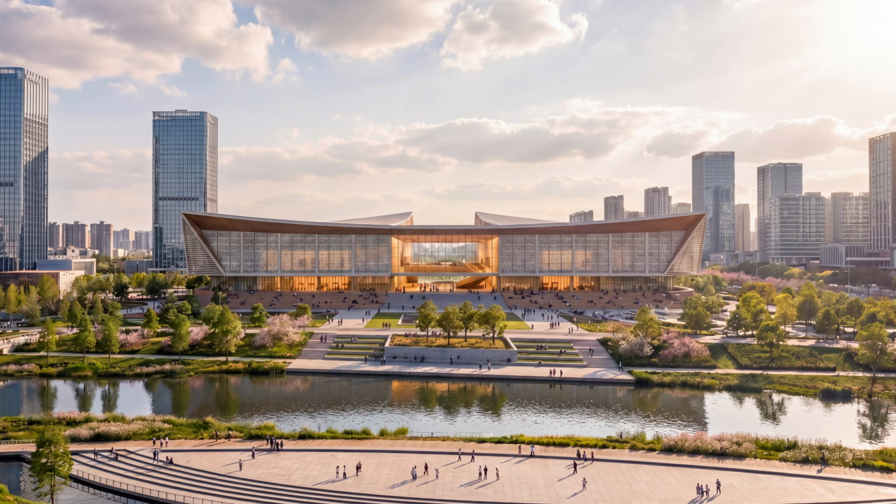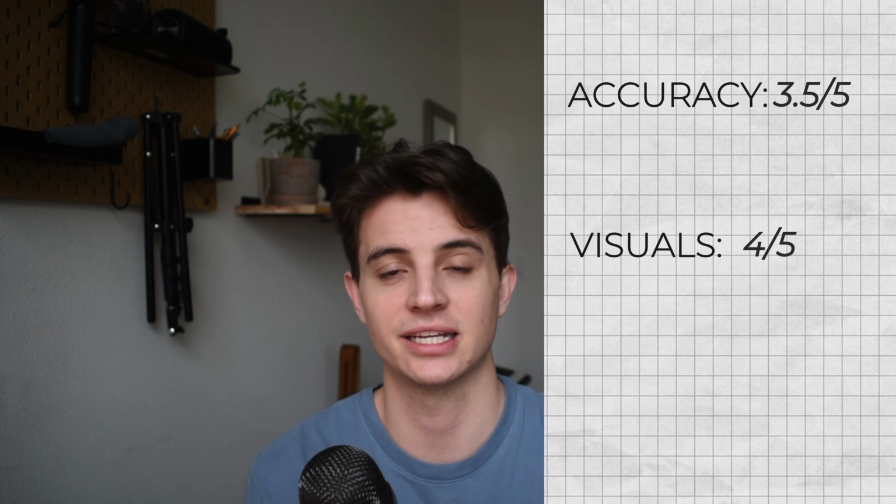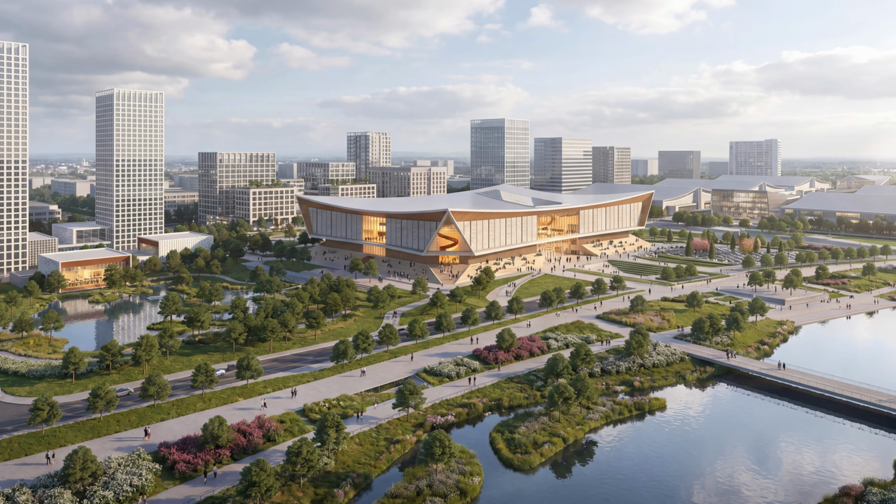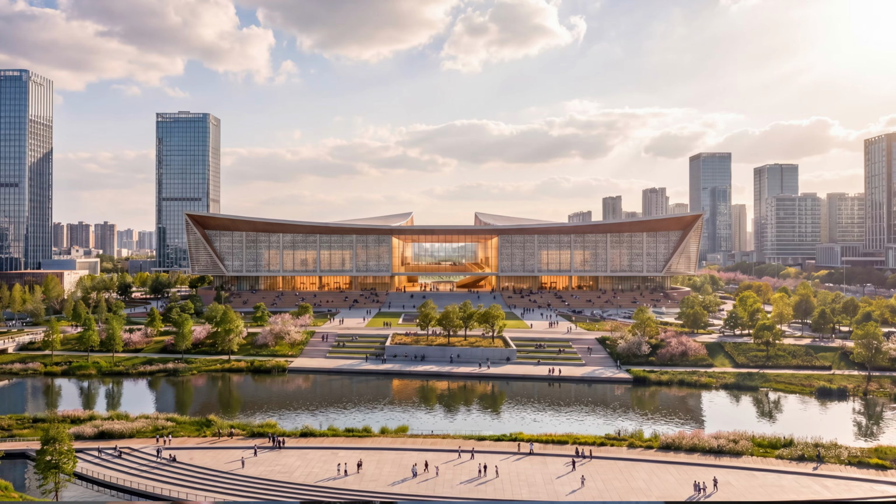But it was still very inconsistent when keeping styles between views. For the visual quality, a 4 out of 5. And that's because I think the details, the materials, and the lighting of the final compositions within Google AI Studio were a lot better and seemed more realistic.